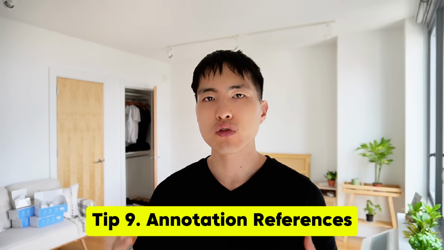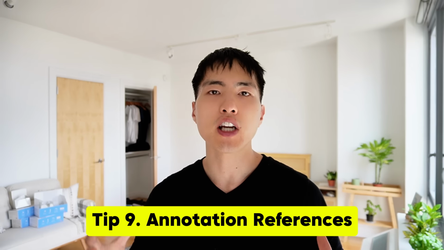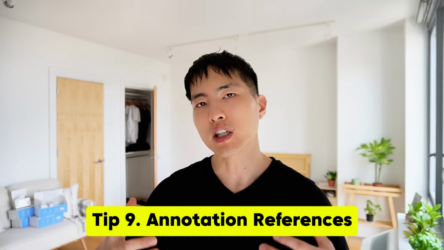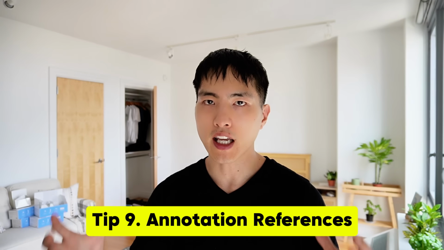Tip number 9, using annotations to guide the image editing process. We can actually hand label the reference images to tell Nano Banana how to make the AI edits.